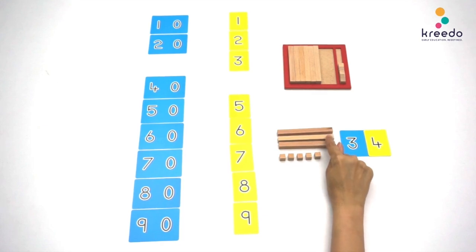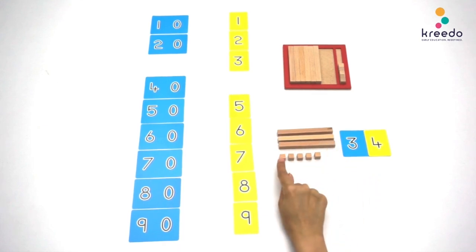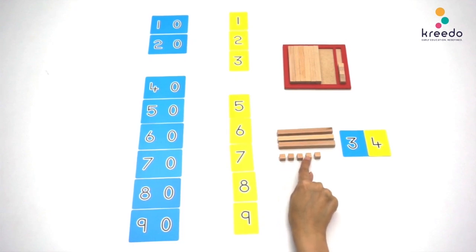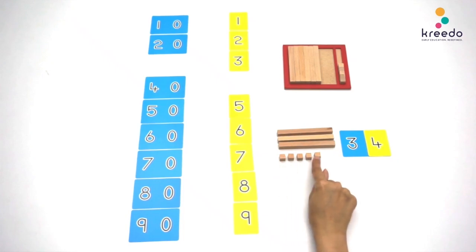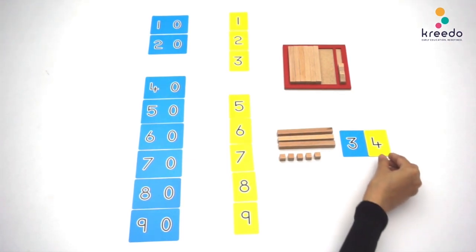1 ten, 2 tens, 3 tens, 1 unit, 2 units, 3 units, 4 units, 5 units. Point to the quantities on the surface and tell the child, this is 35. Show the child how to replace the 4 units card with 5 units card on the surface.